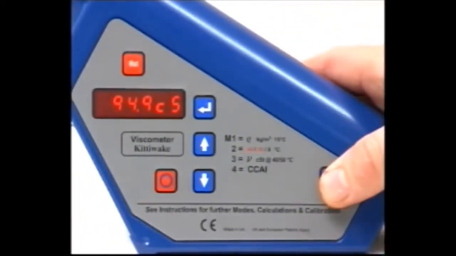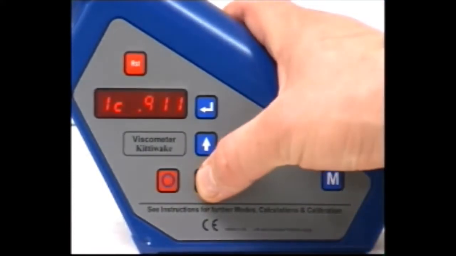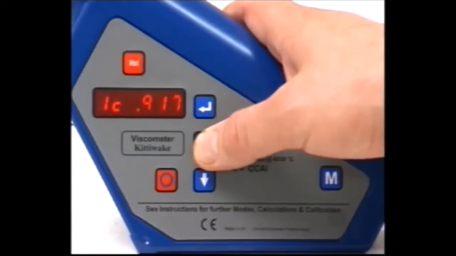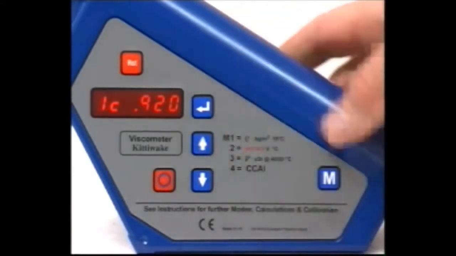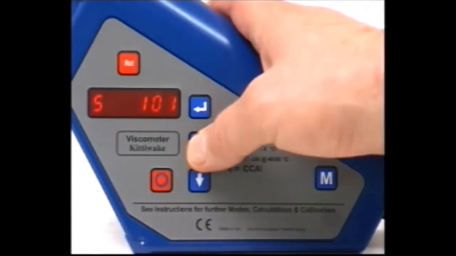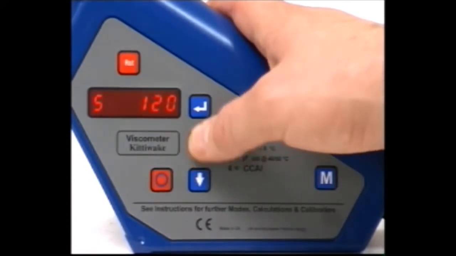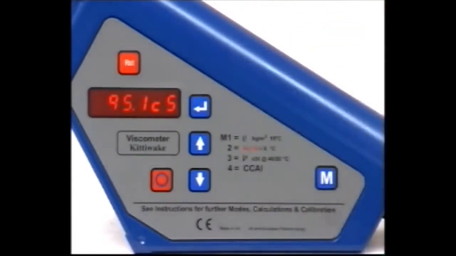For unheated operation with multigrade or synthetic oils, follow the basic procedure for readings at 40 degrees. Then select Mode 1 and enter the figure for corrected oil density. The default setting used is 0.9. Select Mode 5 and enter the viscosity index figure. The default here is 100. Press Return to recalculate centistokes at 40 degrees Celsius.